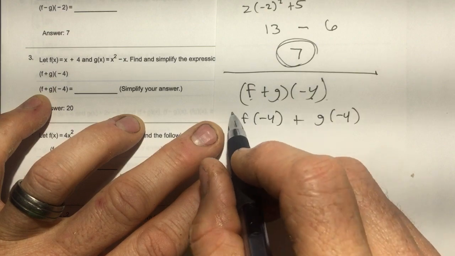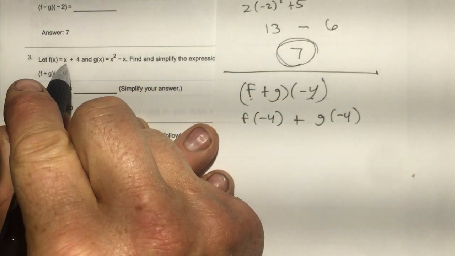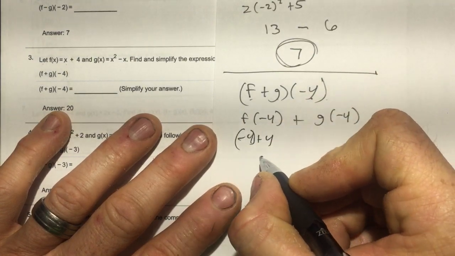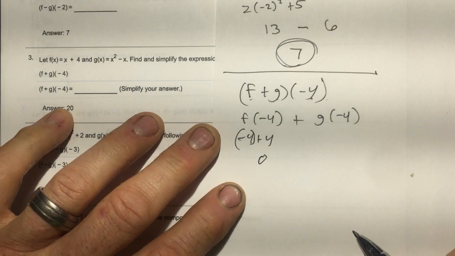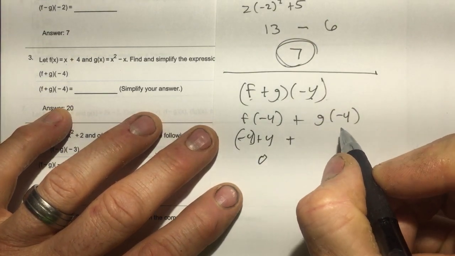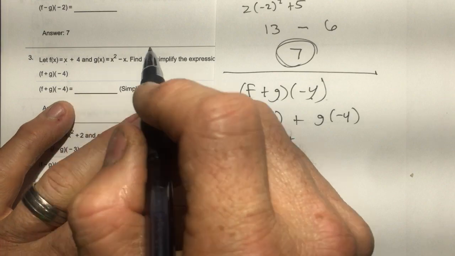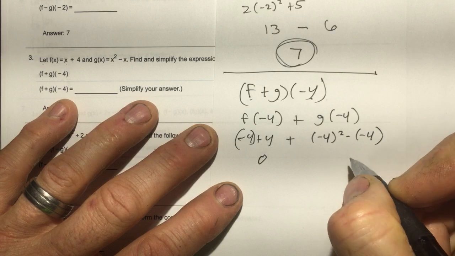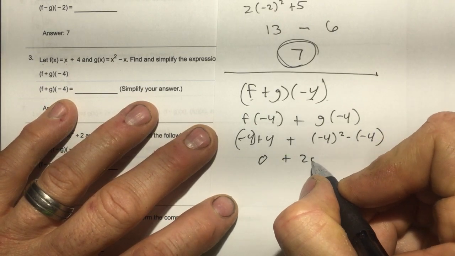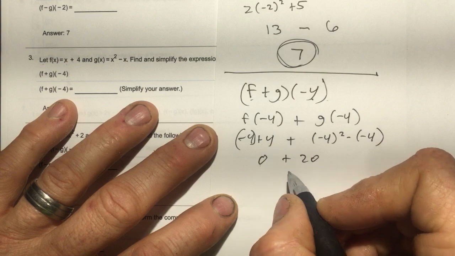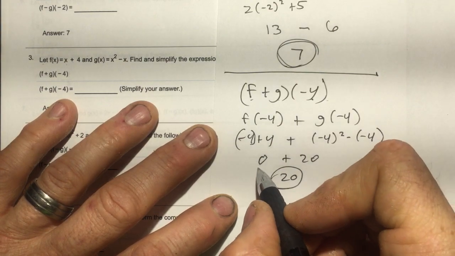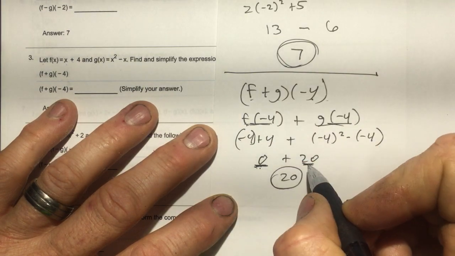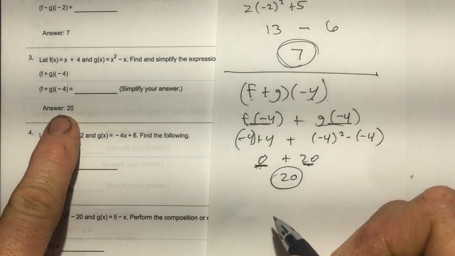For f(-4), I put -4 in the f function, so -4 plus 4 is 0. Plus, now do g(-4). I put -4 in the g function, so it's going to be (-4) squared minus -4, which is 20. Now I add these together: 0 plus 20 is 20. This number is f(-4), this number is g(-4), and I add them together. And 20 is my answer.